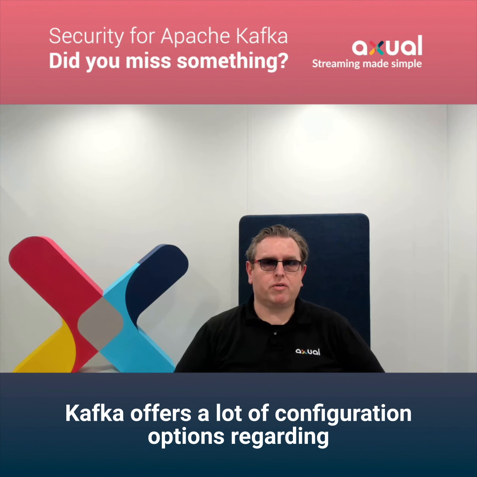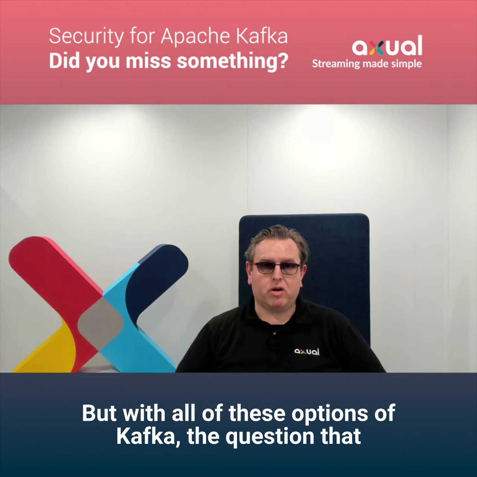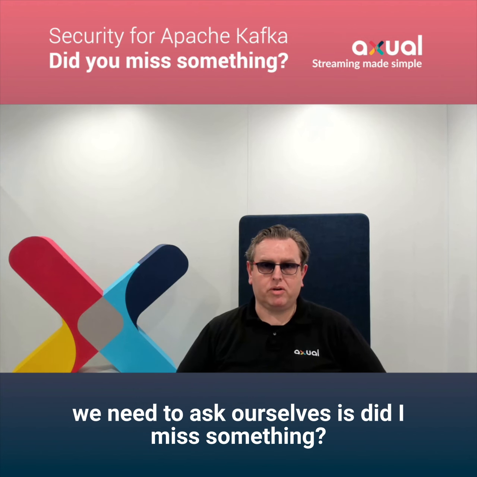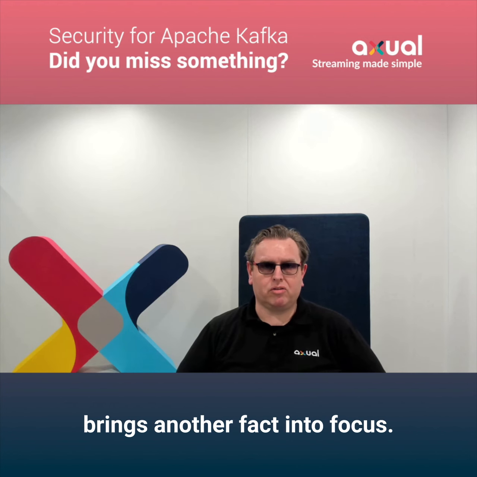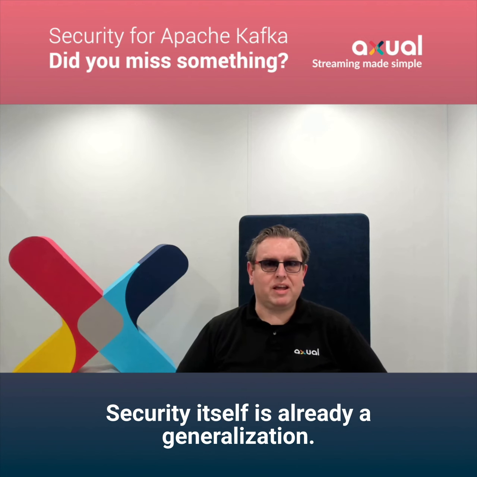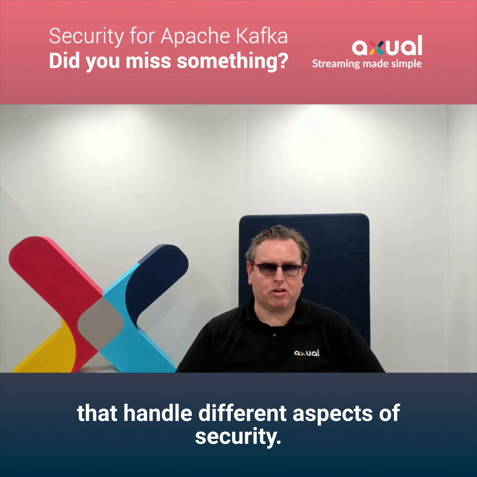Kafka offers a lot of configuration options regarding security at both cluster and topic level. But with all of these options of Kafka, the question that we need to ask ourselves is, did I miss something? The generic nature of this question brings another fact into focus. Security itself is already a generalization. It consists of very different subjects that handle different aspects of security.